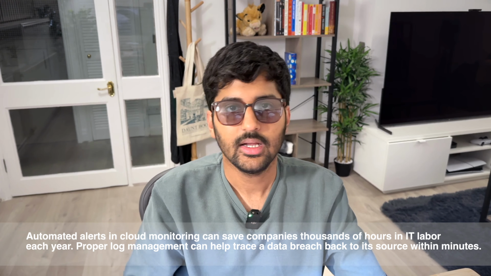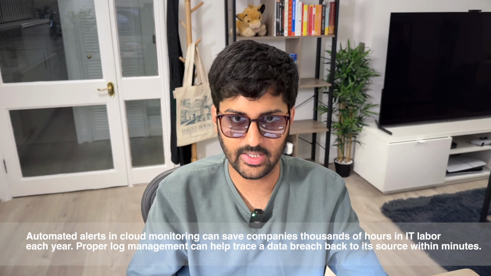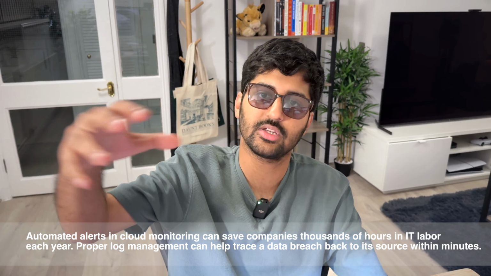The next one, which I also want to talk about, very crucial, is automation in monitoring. Automation in cloud monitoring is like having a self-driving car that adjusts its operations based on the traffic conditions and road signs, enhancing efficiency and reducing the need for manual intervention.